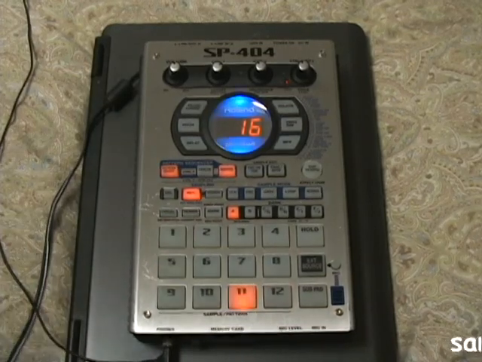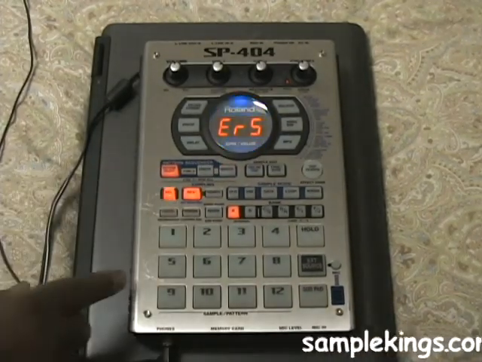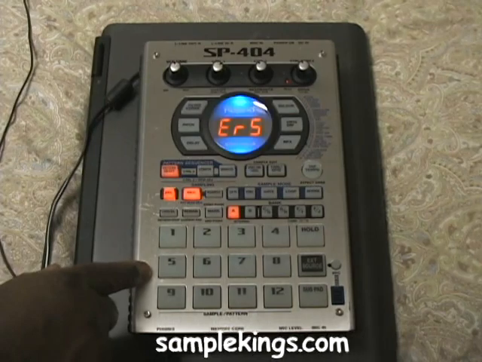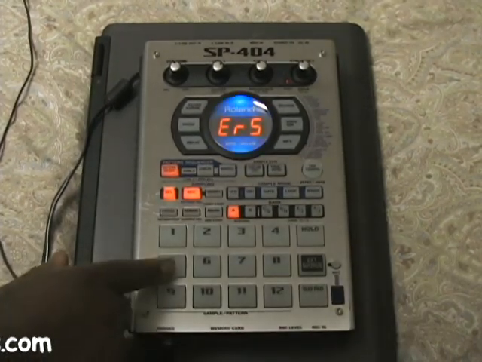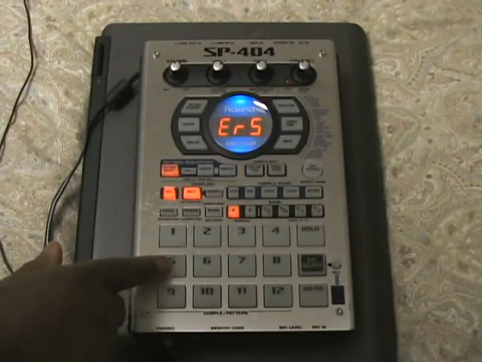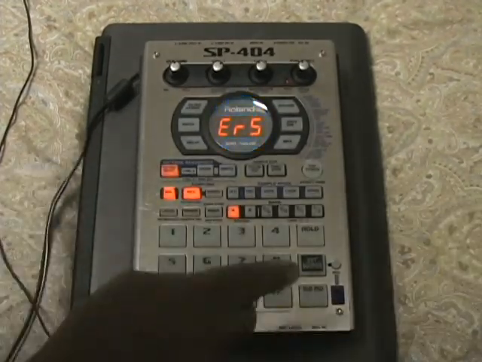If I don't like something, I can press delete here. Put up the boom boom. Now it just goes boom boom.